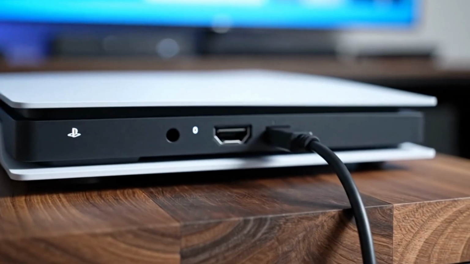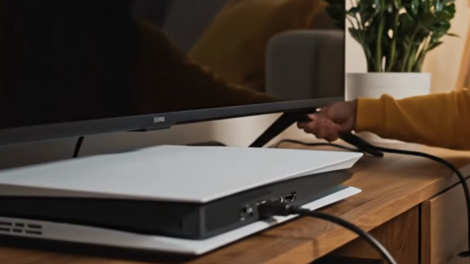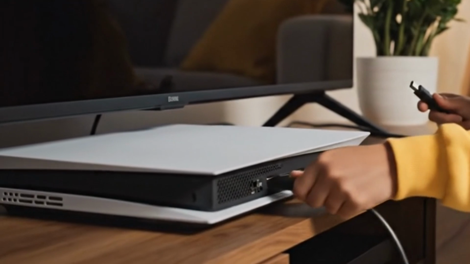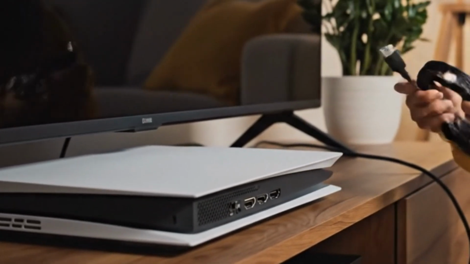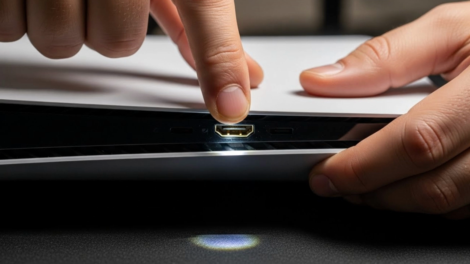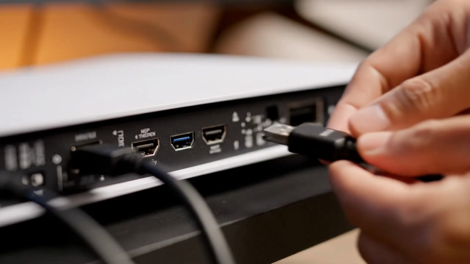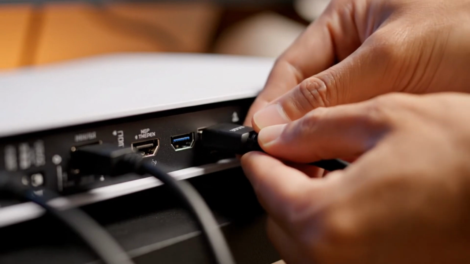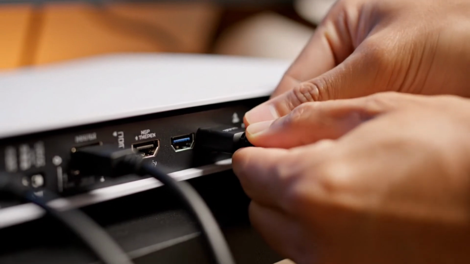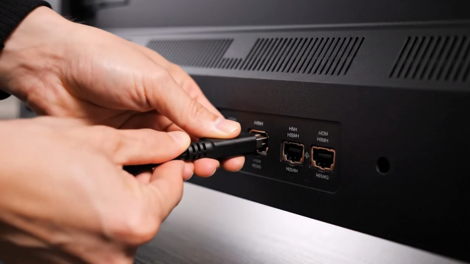Keep the PS5 unplugged for a full 60 seconds to discharge the system. While waiting, remove the PS5 HDMI cable from the PS5 and the TV. Check the PS5 HDMI port using your hands to ensure there's no dust or loose fit. Reconnect the HDMI cable firmly back into the PS5 HDMI port. Now plug the HDMI back into the TV and make sure it sits tight.